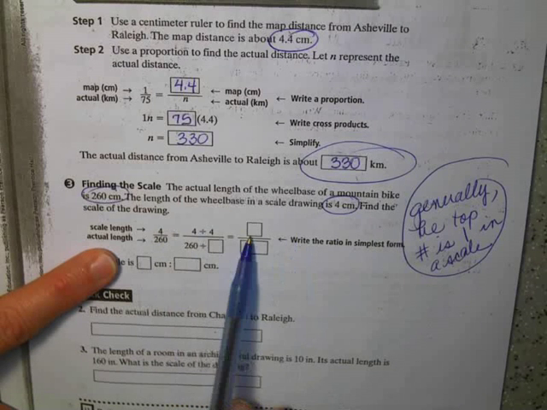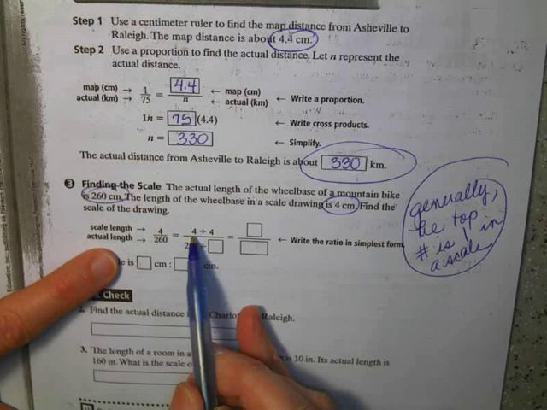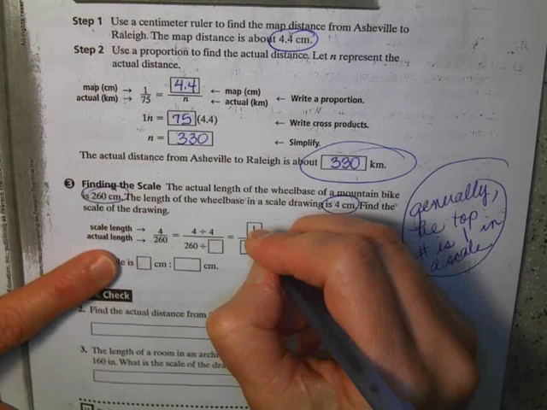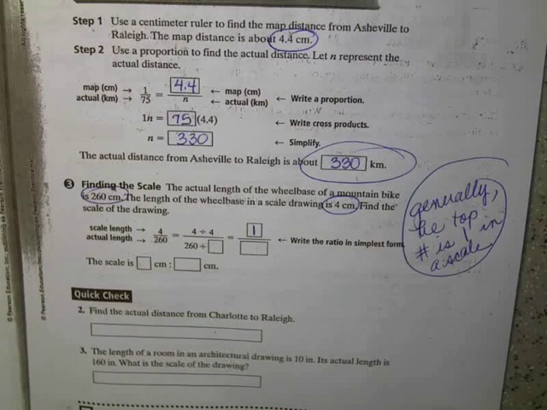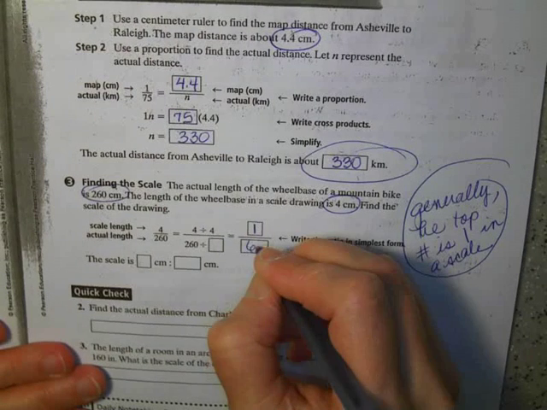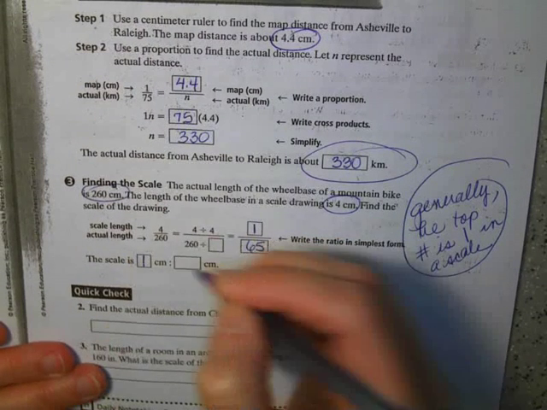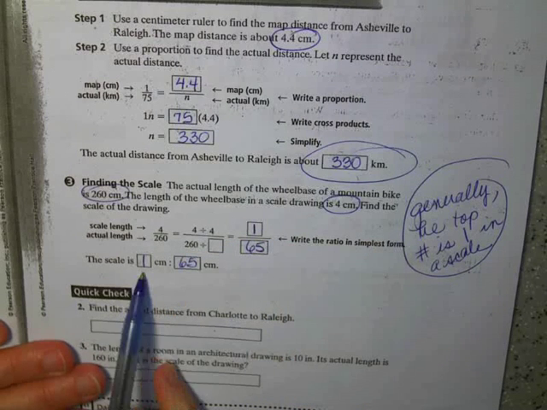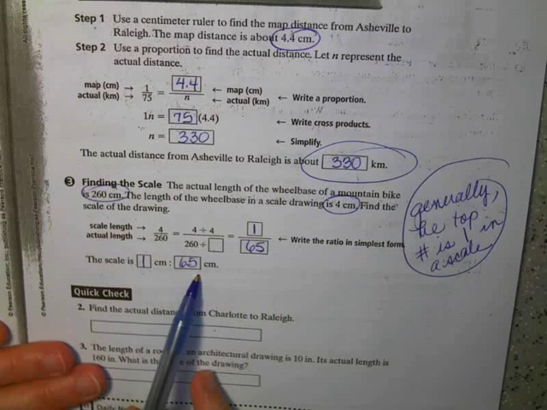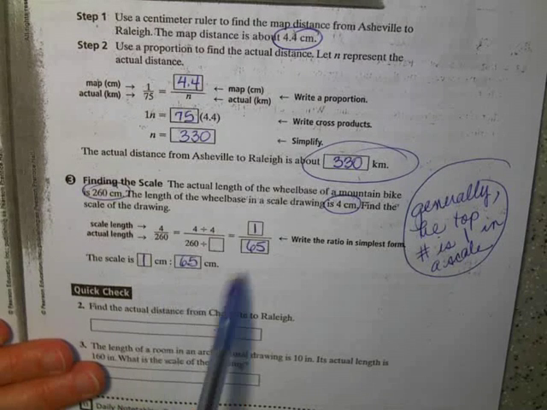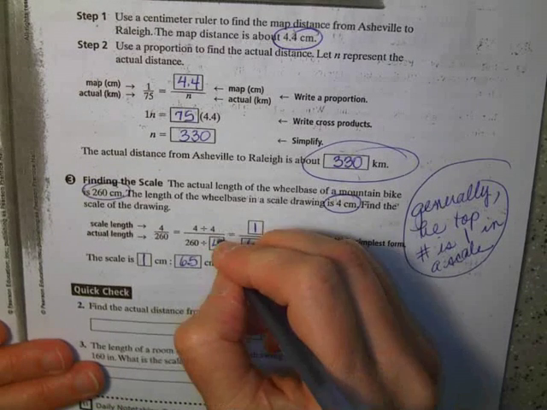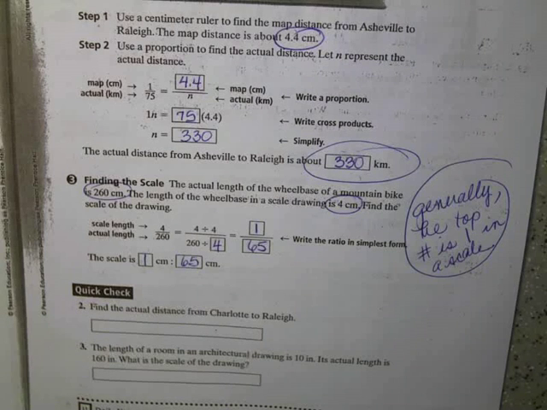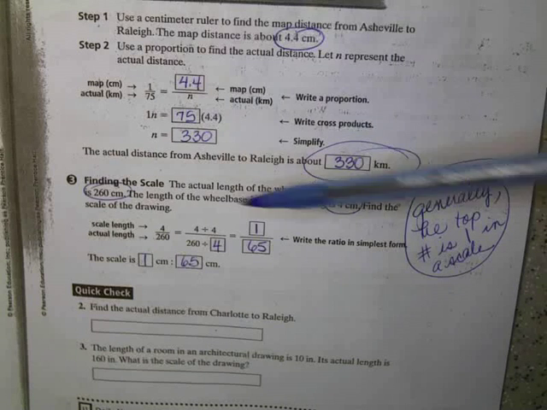I want the top number to become a 1, so I'm going to divide by 4. 4 divided by 4 is 1, and 260 divided by 4 is 65. So the scale is 1 centimeter equals 65 centimeters. 1 centimeter in the picture represents 65 centimeters in real life. If you thought ahead, that means that sometimes we're actually going to have decimals in our answers. Yes, that may be the case. But anyway, basically that's how you do it though.